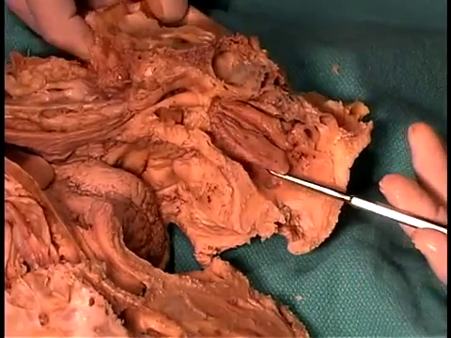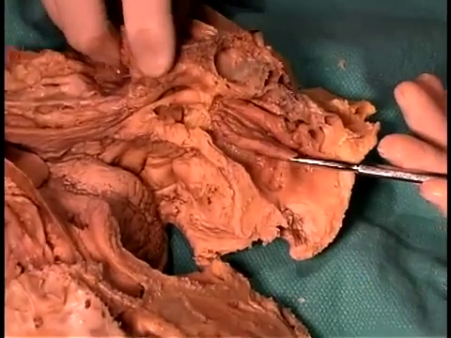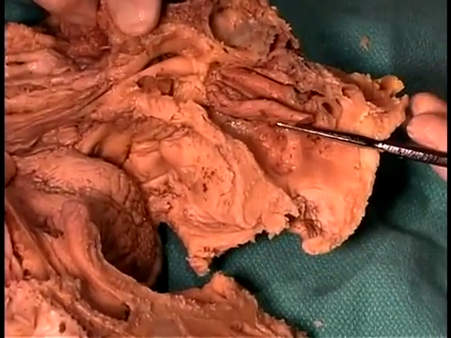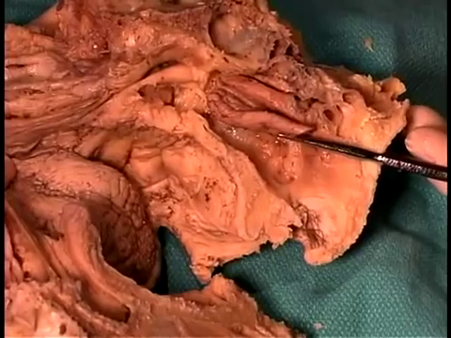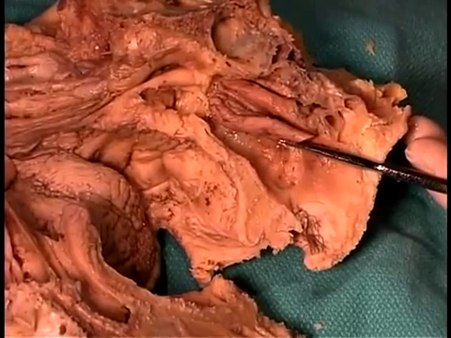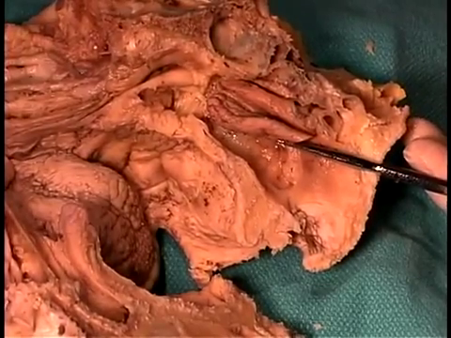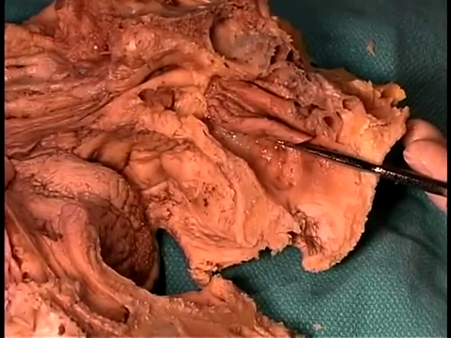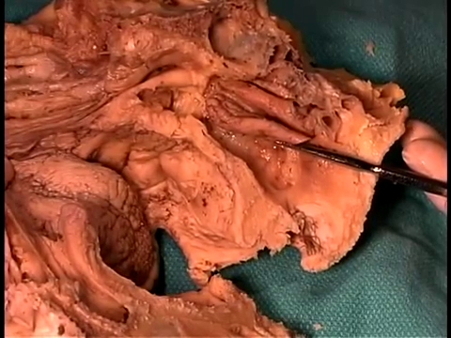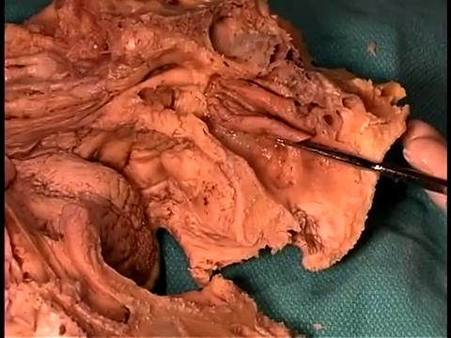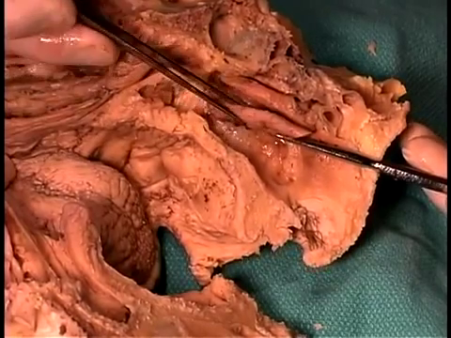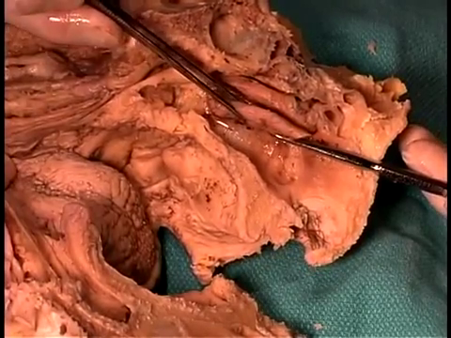And if I flip the inferior concha up, we can look into the inferior meatus. One structure drains into the inferior meatus. That is the nasolacrimal duct, which comes from the lacrimal sac that you found when you dissected the orbit. So that would be the only structure that drains into the inferior meatus of the nasal cavity.